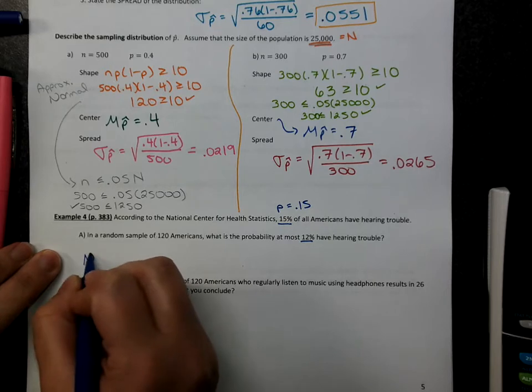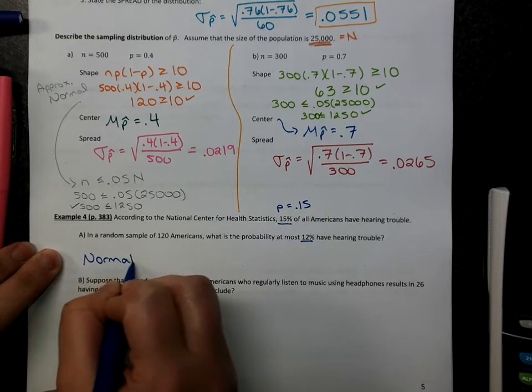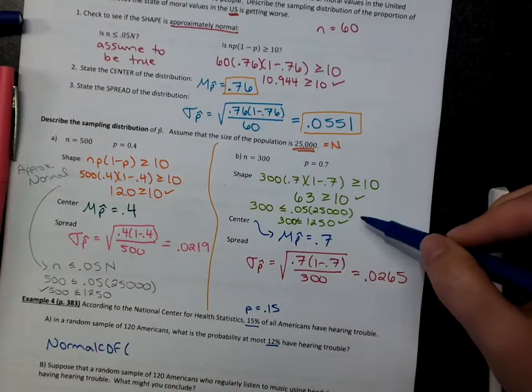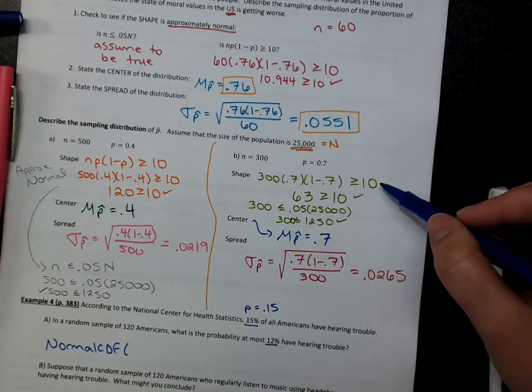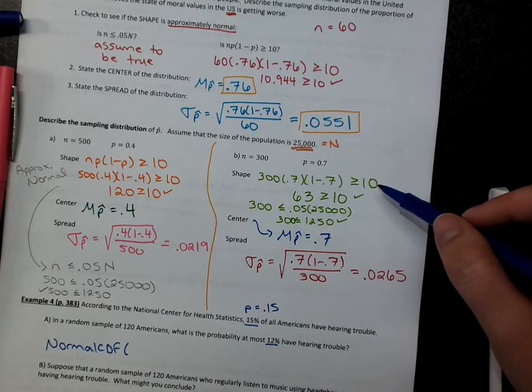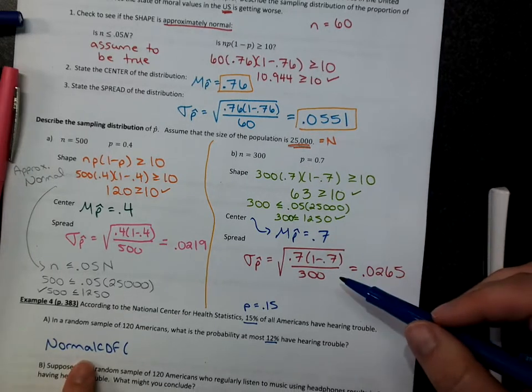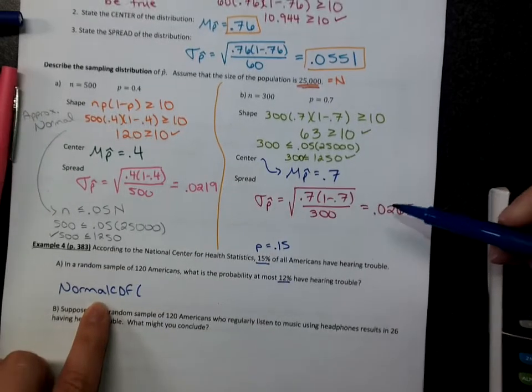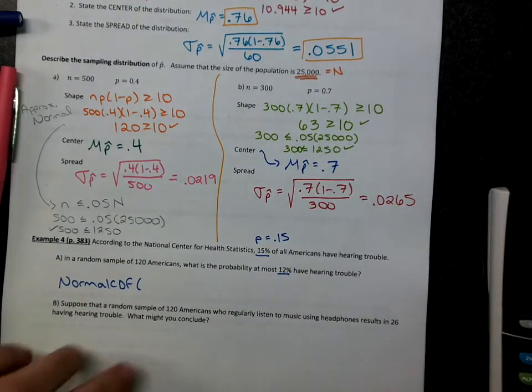So we're going to do a normal CDF here. In your homework, it's going to make you do these checks. It's going to make you at least do the one to make sure it's at least 10. You can usually assume this one's true, but you have to make sure it's normally distributed. And if it is, we can do a normal CDF using the mean and the standard deviation. So I'm just going to jump right into normal CDF.